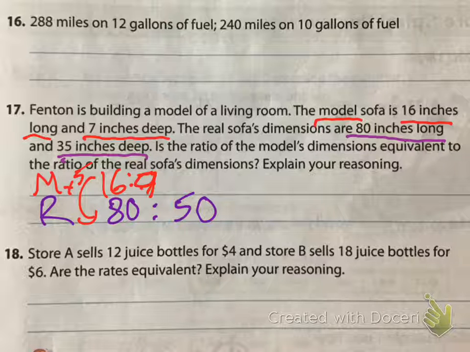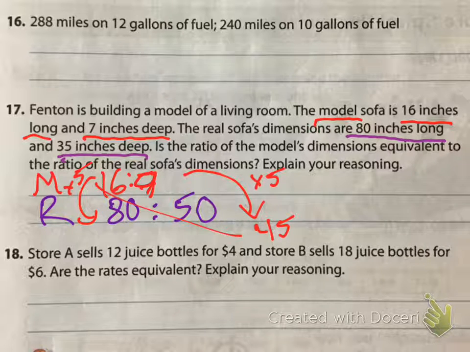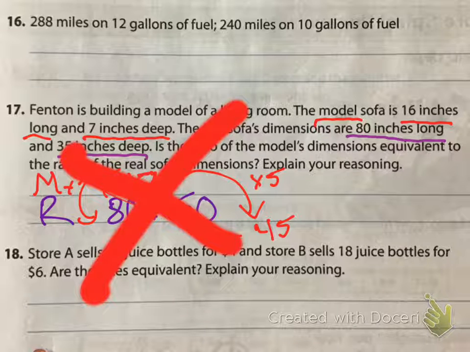If you're thinking about it dividing by 5, it's the same thing. We would divide by 5 from 80 to 16. Do you see how they're opposites? It still works both ways. So then we have to do the same to the other side. What's 9 times 5? Who can tell me 9 times 5? Fernando? 45. So is 45 equal to 50? No. So are these two ratios equivalent? No, they are not equivalent. That's how you determine if ratios are equivalent or not.